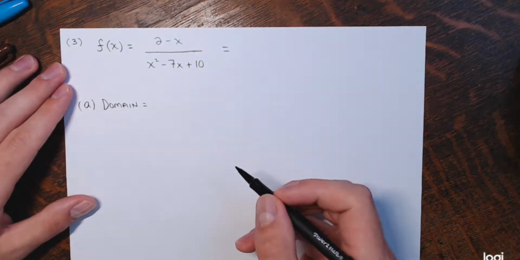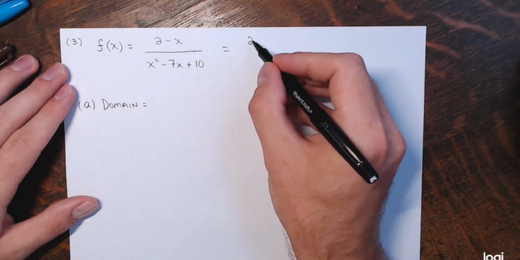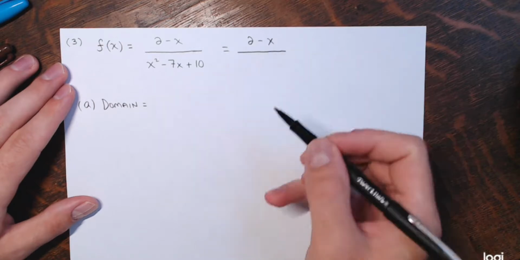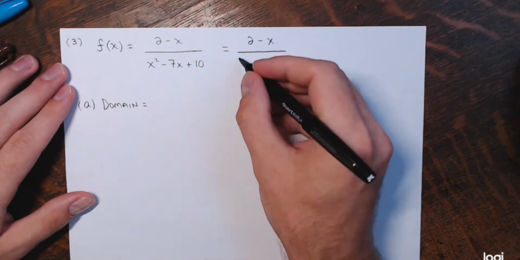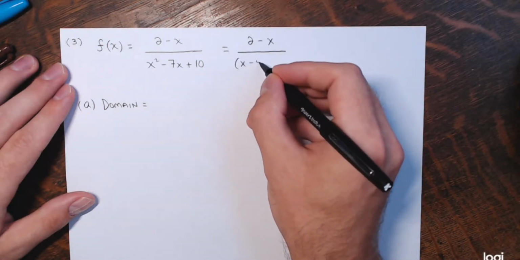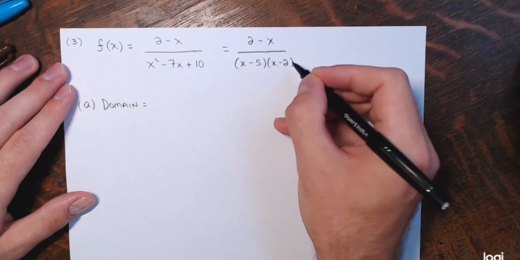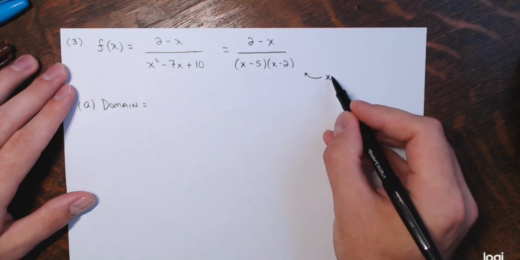Where are the allowable values of x? All right, the numerator, I'm just going to keep the way it is for right now: 2 minus x. The denominator factors. That factors to x minus 5 times x minus 2.